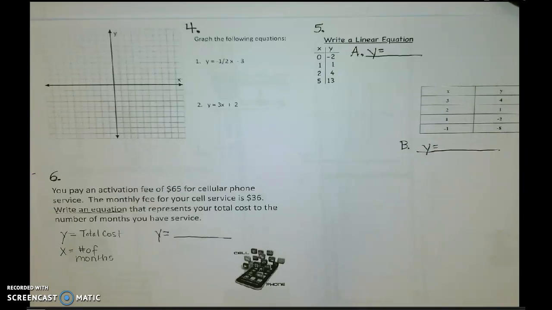Okay, on the back side, looking at number 4, we're graphing the equation. So when we look at number 1, we have an equation that is in slope-intercept form, which makes it really easy. We need to find our slope. We need to find our y-intercept. So right here is our slope. So m equals 1/2. Right here is our b. So b, our y-intercept, equals negative 3.